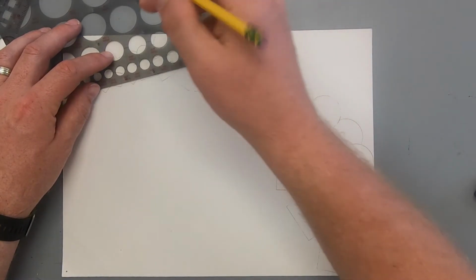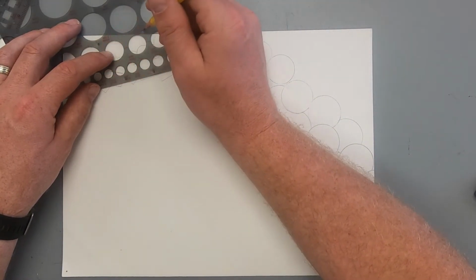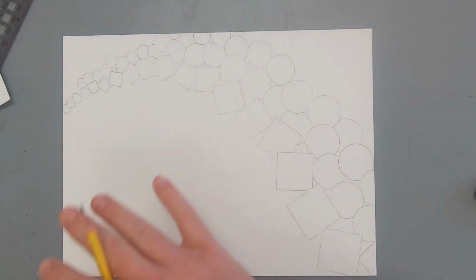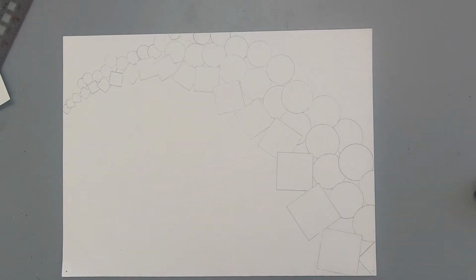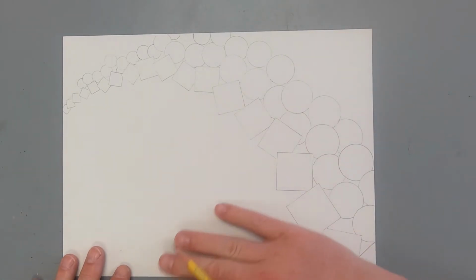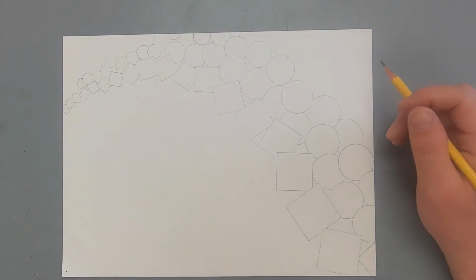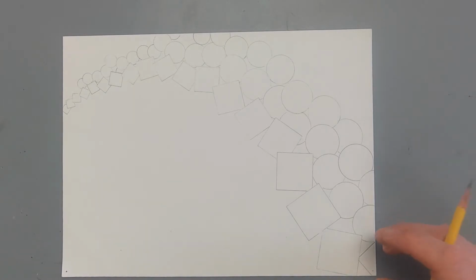So how we're going to do this that's going to be different is that we're going to kind of select a handful of these shapes to shade them and to try to make them look three-dimensional, similar to the color wheel sphere project that we did. And what that's going to do is emphasize that movement even more, because it's going to darken them, but it's also going to help make these things look a little bit round.